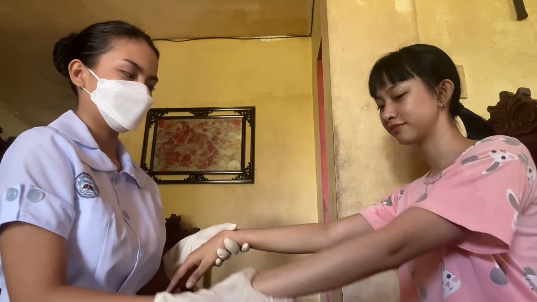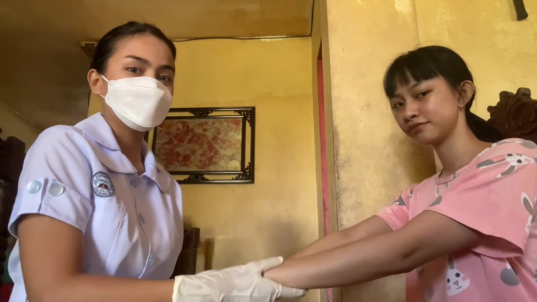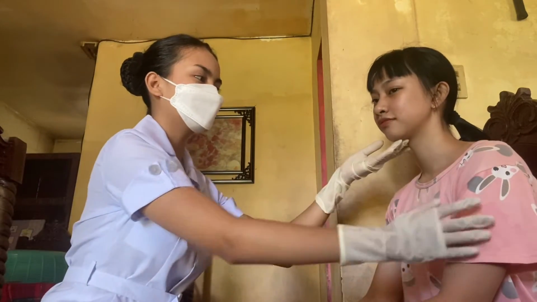As for the uniformity of the skin color, po, dapat po kung ano yung kulay niya sa ibang part ng kanyang katawan is ganoon din po yung sa ibang part. So let's just say ito lang po dalawa niyang kamay, kung makikita po natin is pareho naman po ng kulay niya, and then sa face niya rin po, and then sa may neck niya makikita naman po.